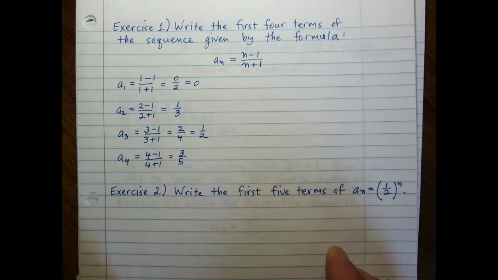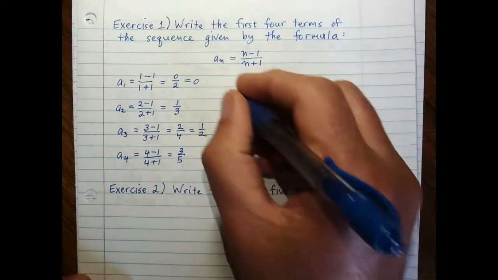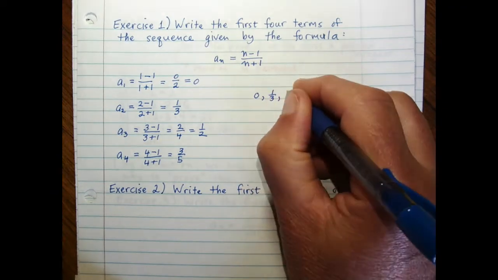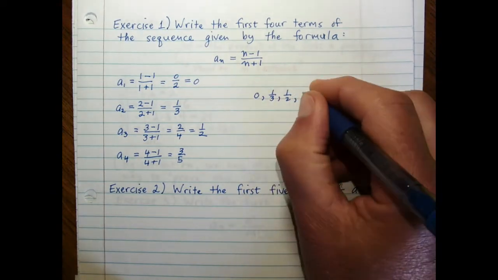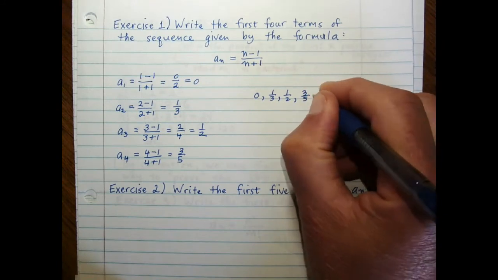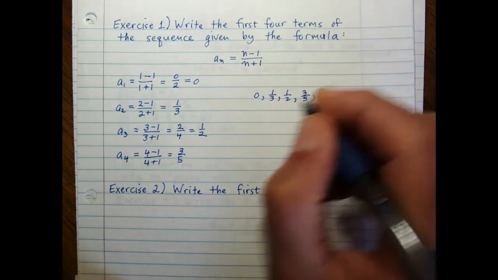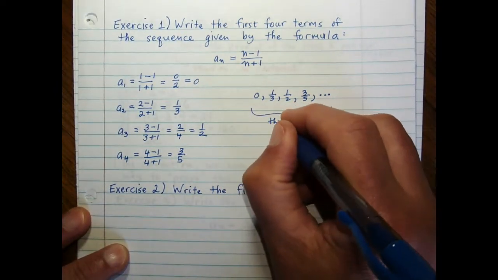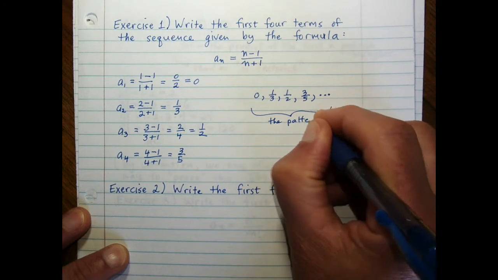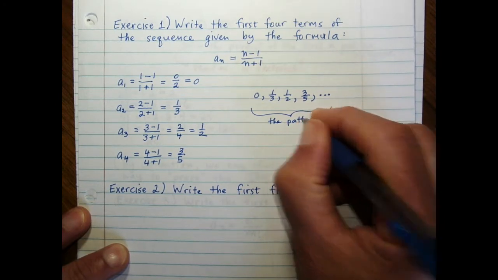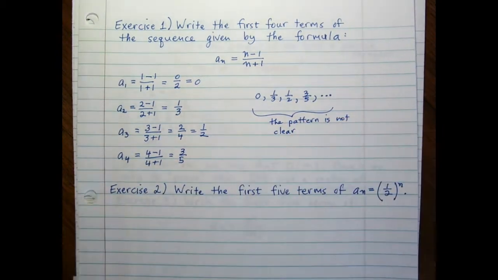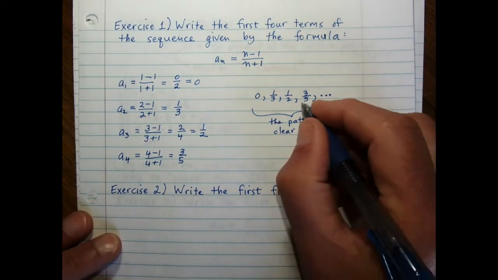Now, if I wrote those out as 0 is the first term, 1/3 is the second, 1/2 is the third, 3/5 is the fourth, and I put my dot, dot, dot on the end, just notice the pattern is not clear just from looking at these terms. So the pattern is not clear if we don't have a formula.